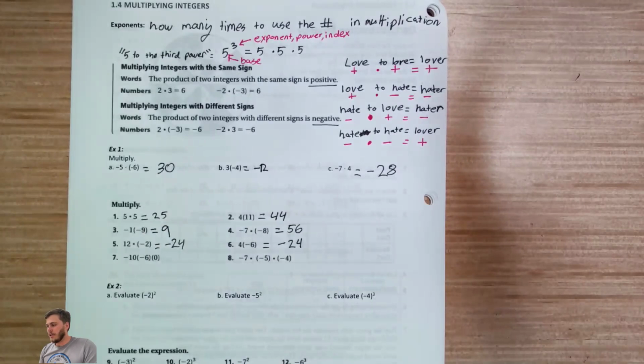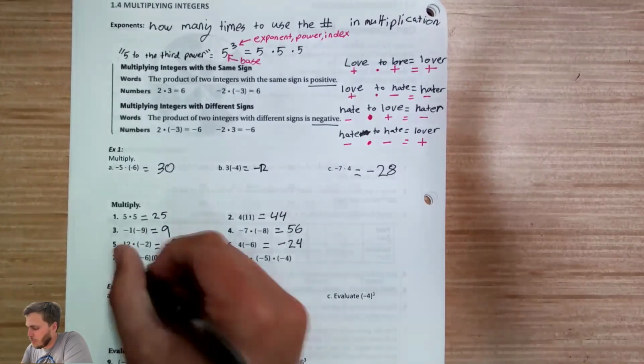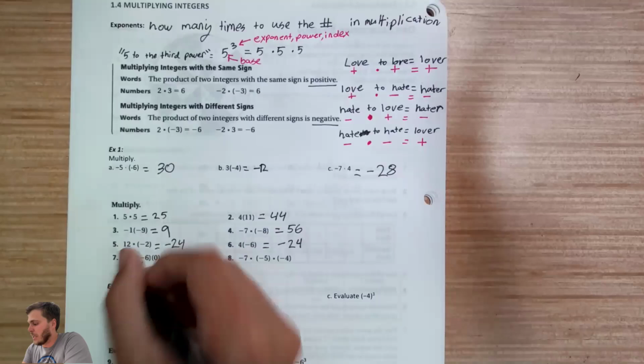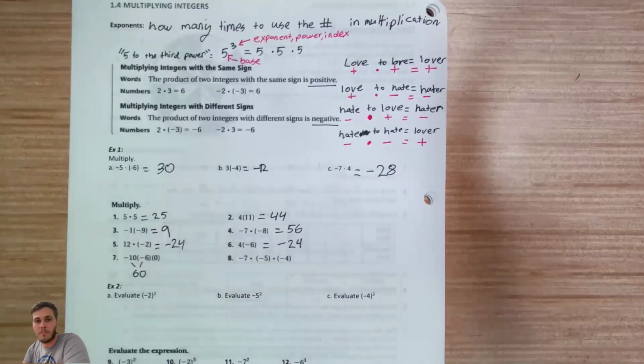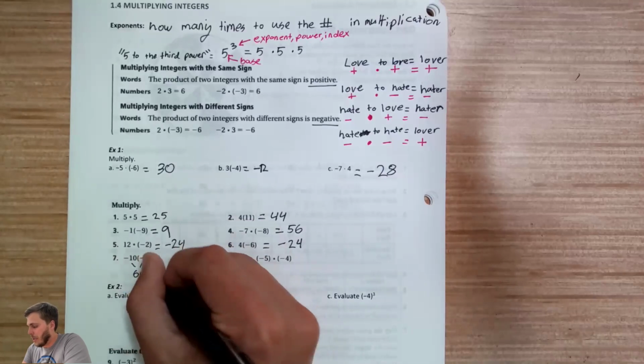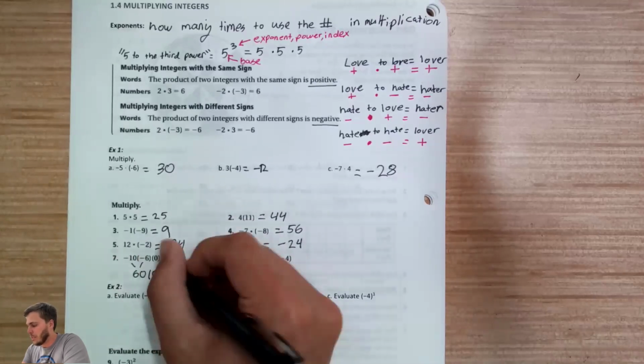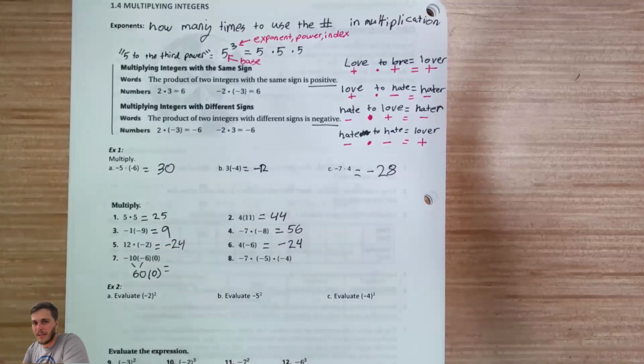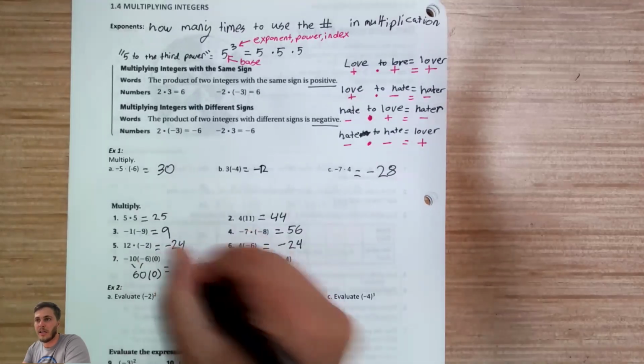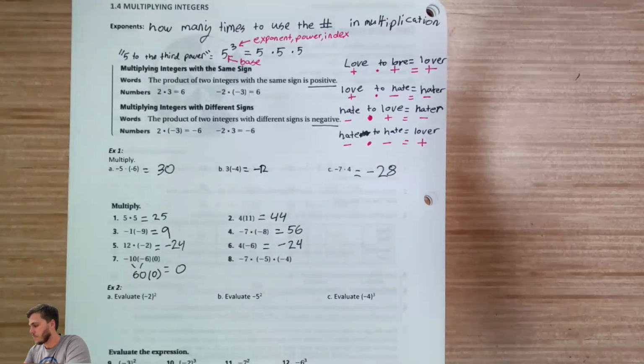7 and 8 here. Let's look at -10 times -6. Well, let's do order of operations. That's going to give us 60 since they're both negative numbers and thus positive. Well, it doesn't matter what 0 is going to be. It's not really positive or negative, so anything times 0 is 0.